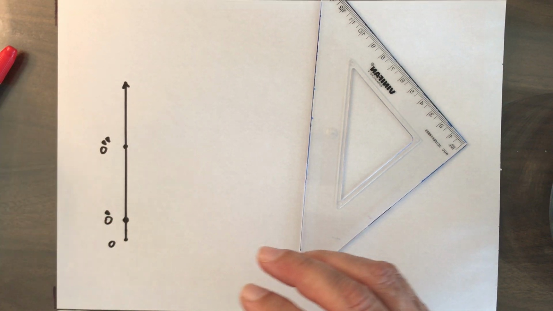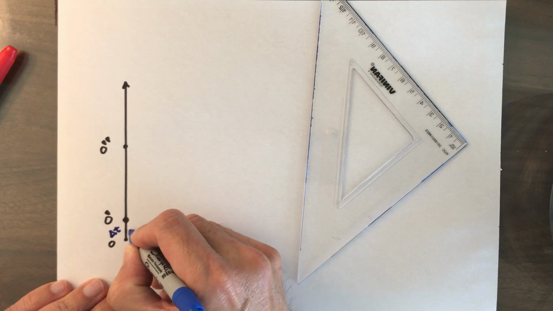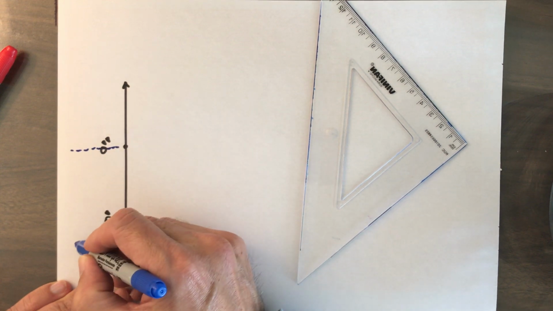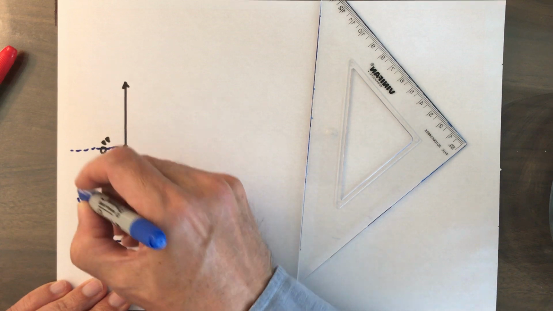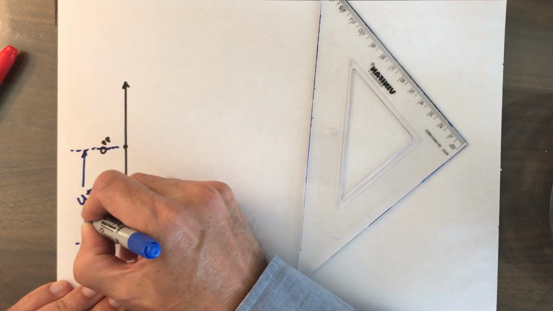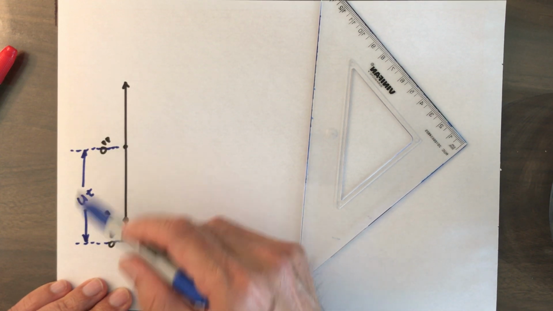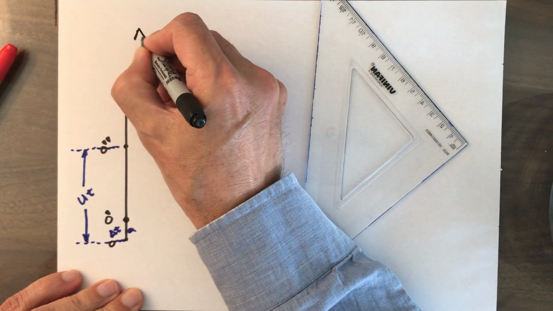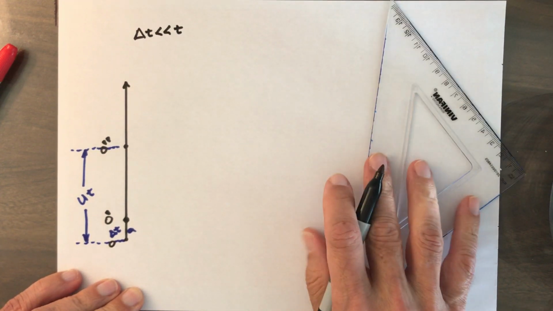So let's go ahead and write that down. So we have here this is delta t, and acceleration a, and from here to here we have a displacement ut, which is time t and the constant velocity u. Notice that we say constant velocity even though we're accelerating it for that delta t interval. So what we're going to note here is that delta t is much smaller than t.